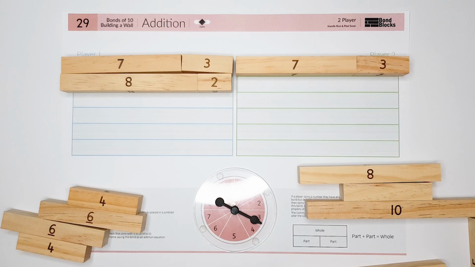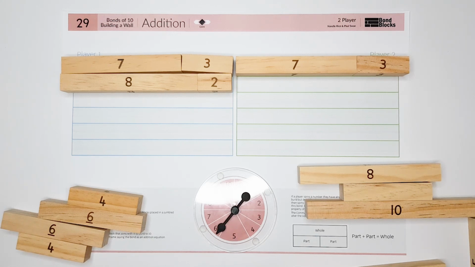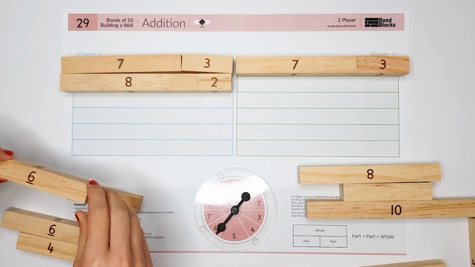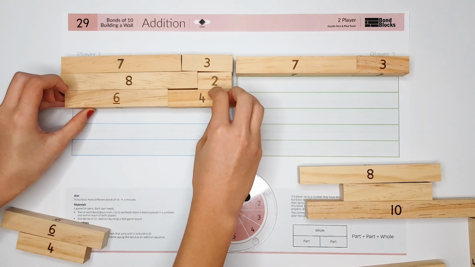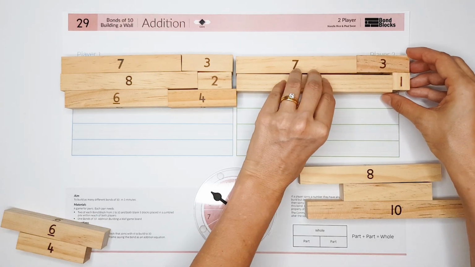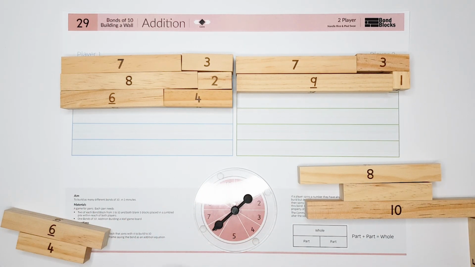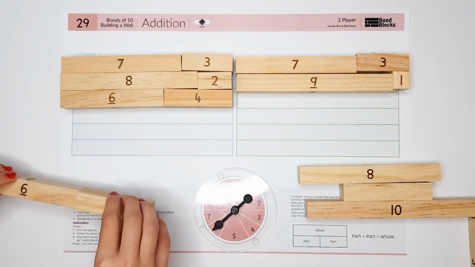3 add 7 equals 10, but I can't place any blocks. 6. 6 add 4 equals 10. 9 add 1 equals 10. 6. I've already got 6, so I can't go. Good, even though these blocks are here, but you do have to say the equation. 6 add 4 equals 10.